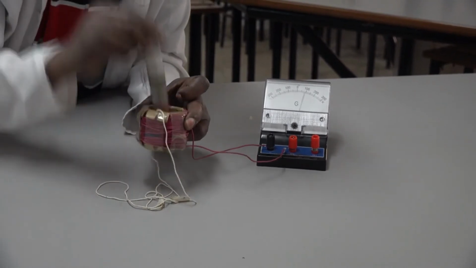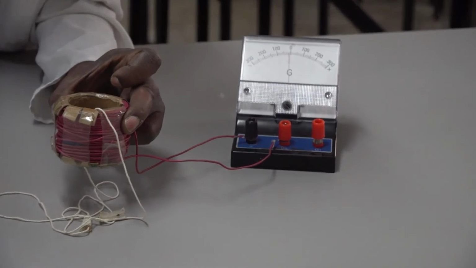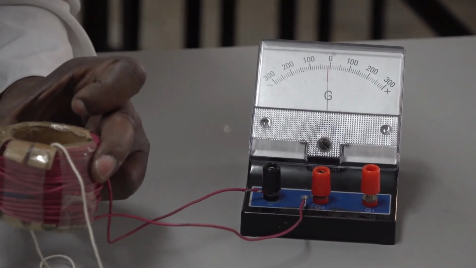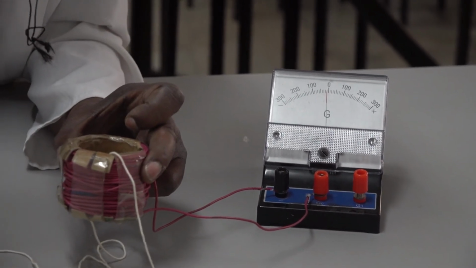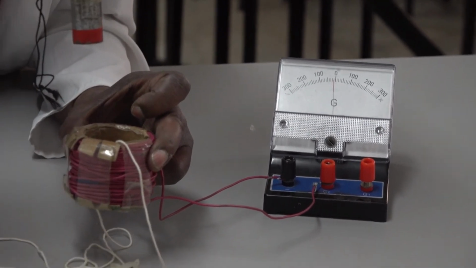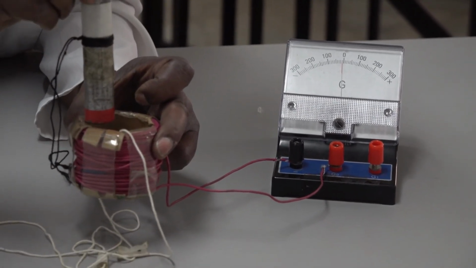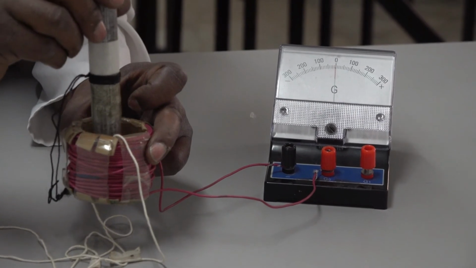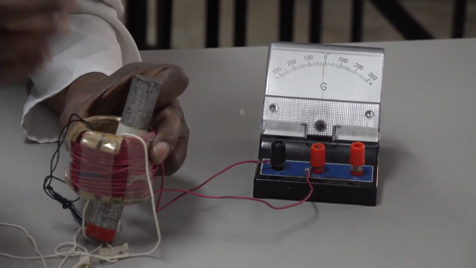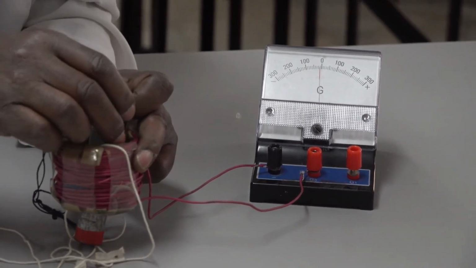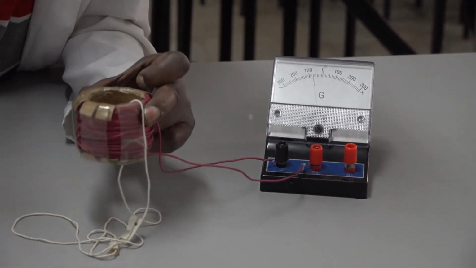The magnitude of induced current decreases. If I lower it slowly, the rate of change of flux is very small, and you hardly see any induced current. Watch the galvanometer. You see? The needle is not moving at all. Now I stop. Why? Because the rate of change of flux is slow. Fast change of flux, large quantity of voltage and current induced.